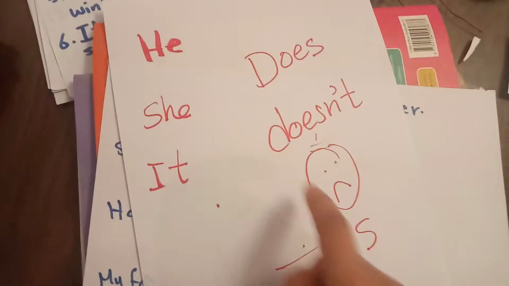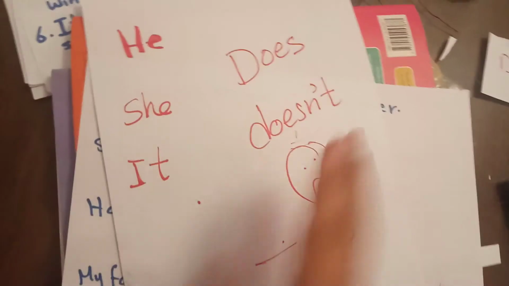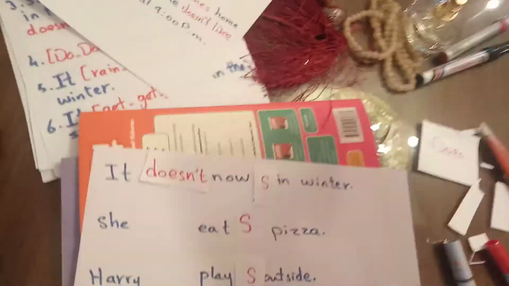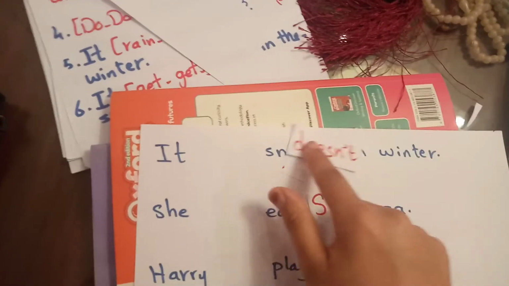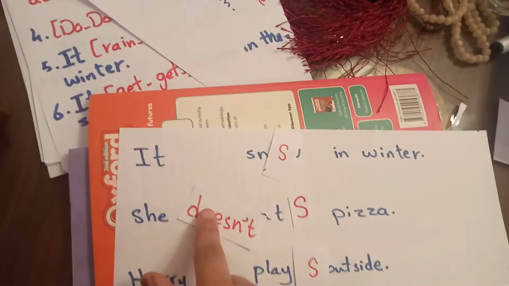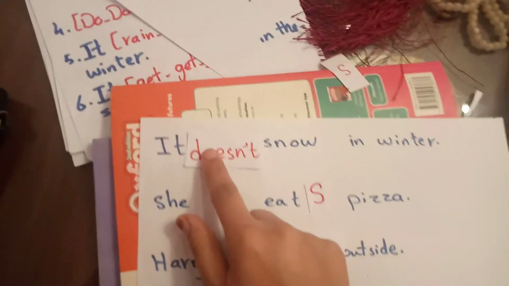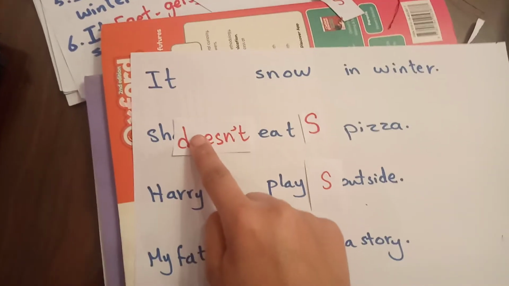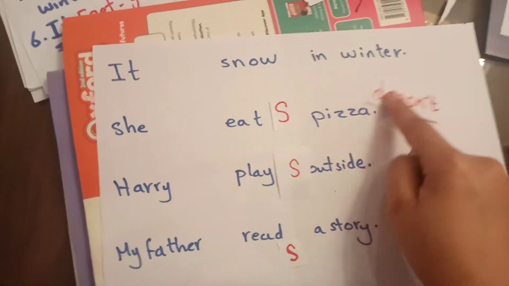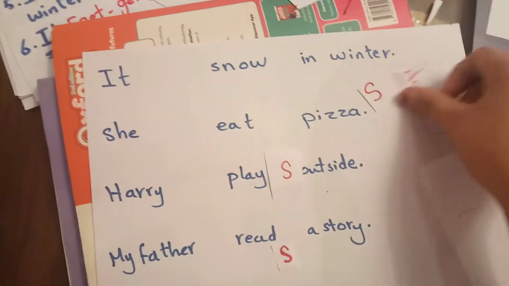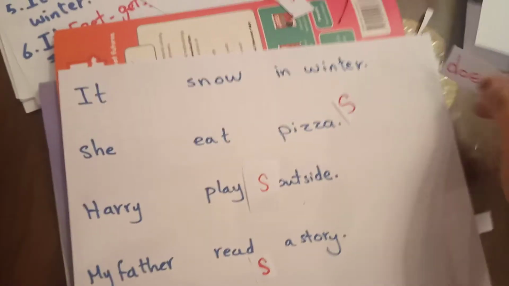Does and doesn't, they don't like S. When they come, they will kick the S out. So here, it doesn't snows or it doesn't snow? Doesn't will kick S out. Okay. She doesn't eat. No, she doesn't eat.